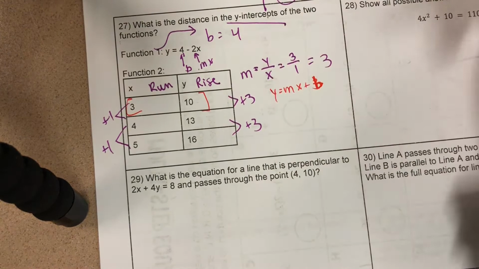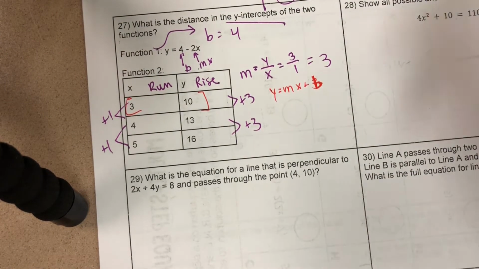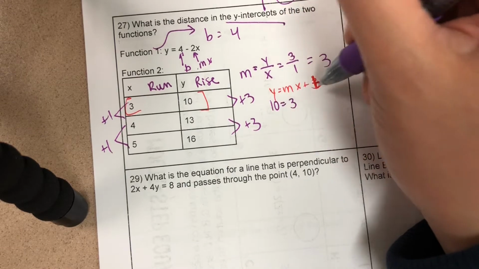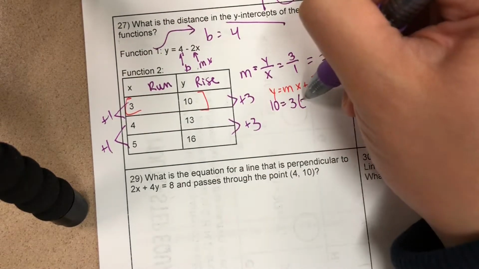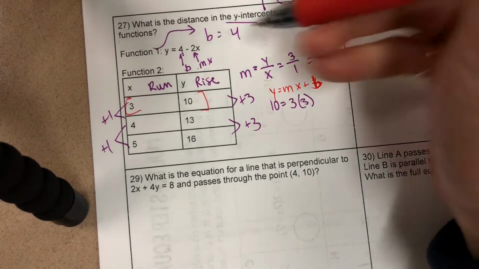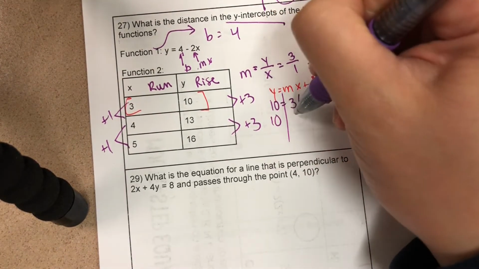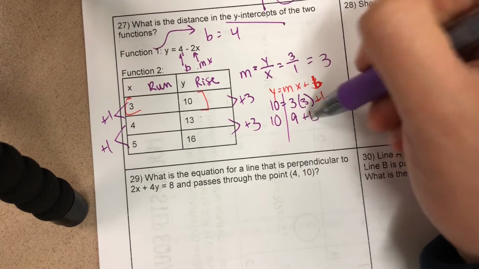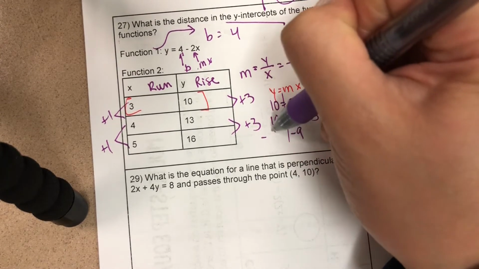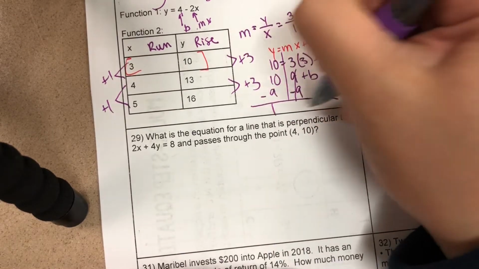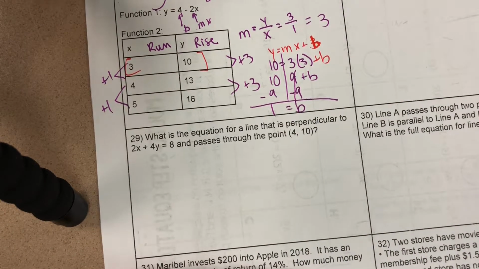3, 10 seems like the easiest number to work with. So instead of y, I'm going to put 10. Instead of m, I'm going to put 3. Instead of x, right here, I'm going to put 3. And I'm going to solve for b. When I do that, I bring the 10 down. 3 times 3 is 9, plus b. To get b by itself, I subtract 9 on both sides. These cancel. 10 minus 9 is positive 1. So I have 1 equals b.